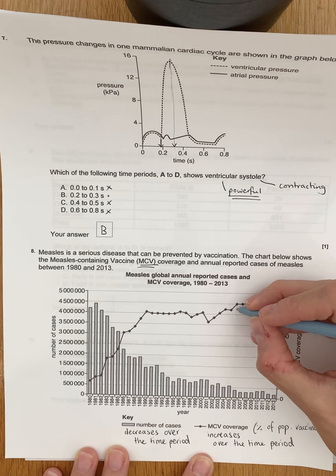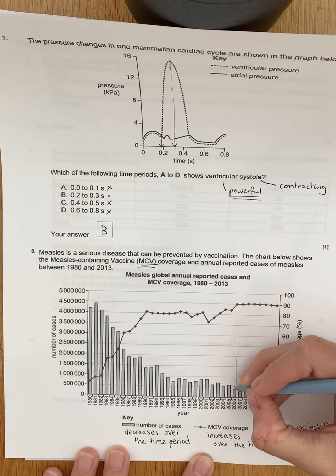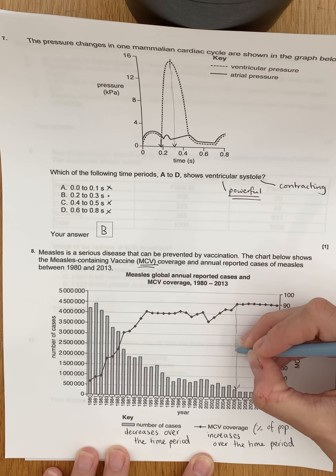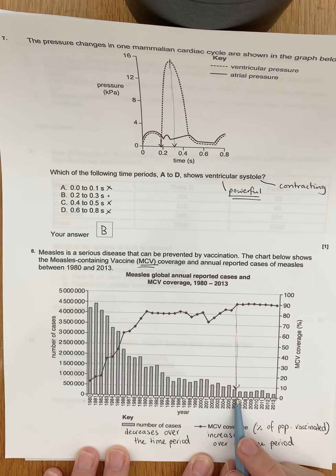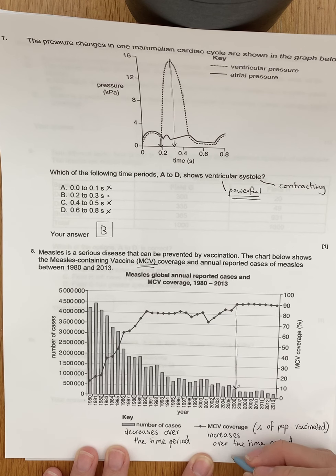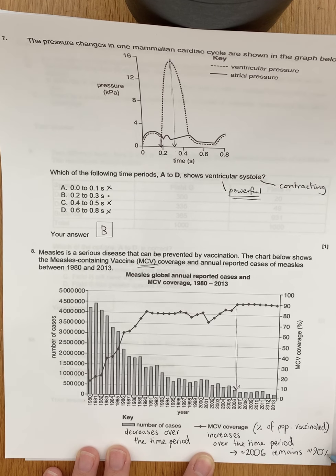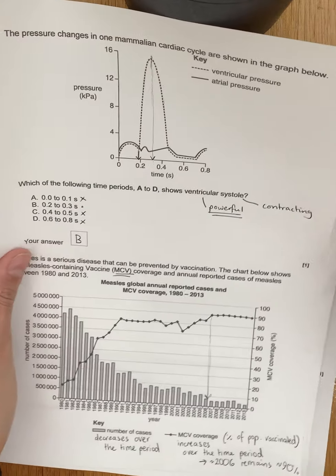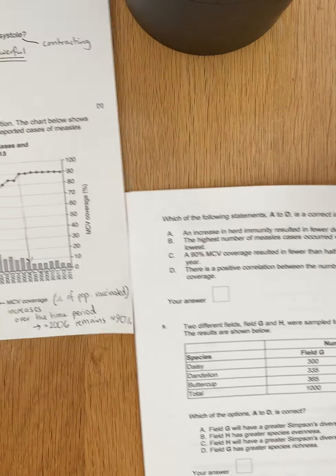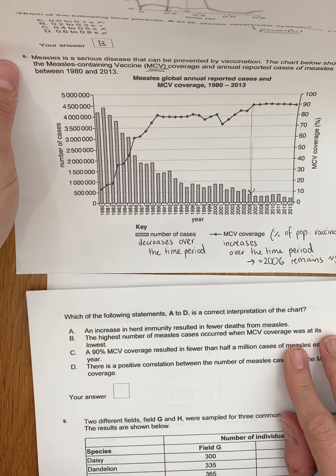And then if we, it's better if you've got a ruler, obviously. So about 2006 up to about 2006 remains at around 90%. Okay. So the next part asks, let's see if we can get both down there for you. There we go.